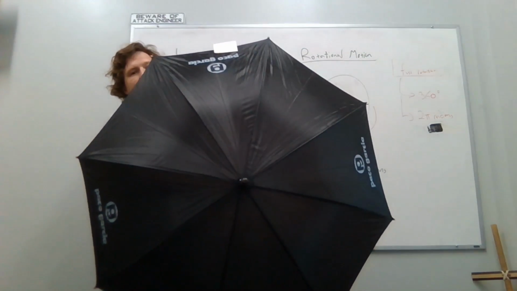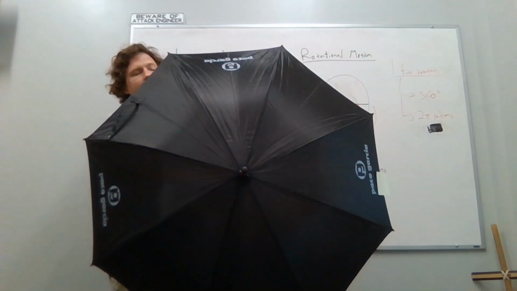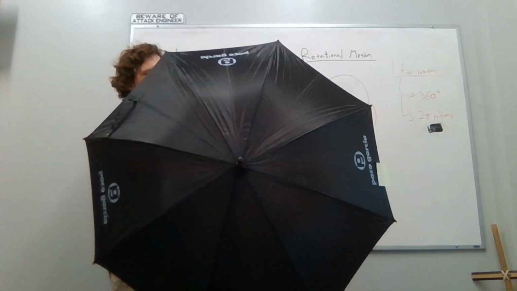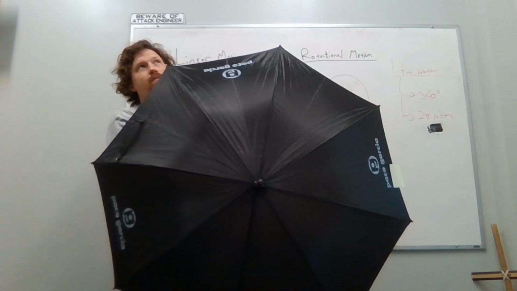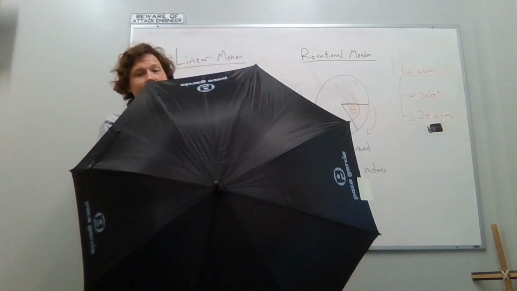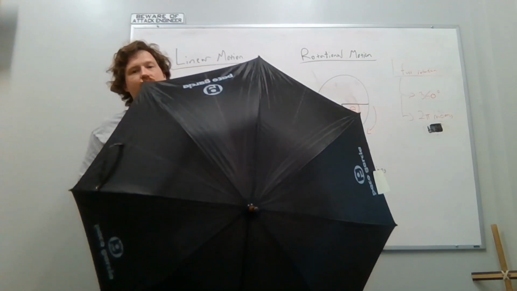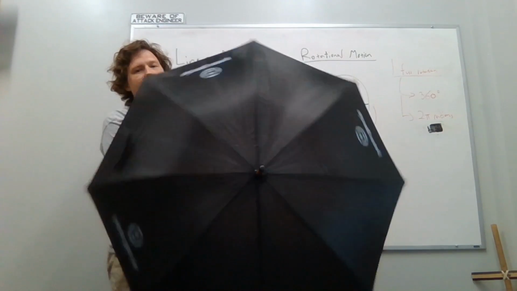As I begin rotating this umbrella, let's say I'm going to turn it 90 degrees, the sticky note has rotated 90 degrees from where it started, even though the umbrella is not really going anywhere.